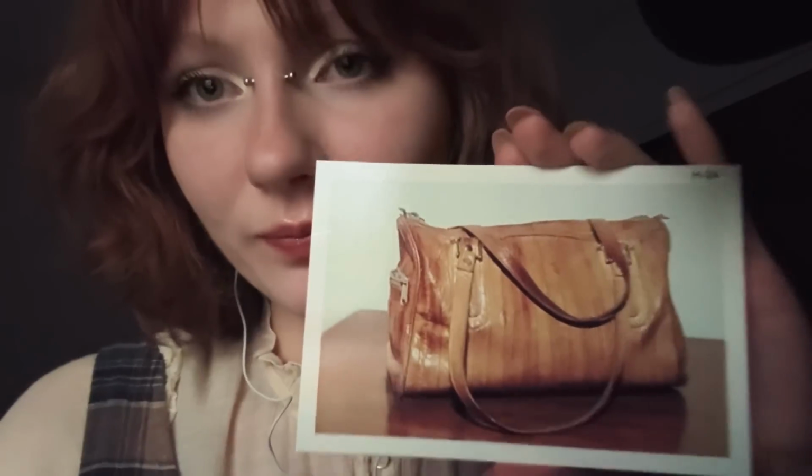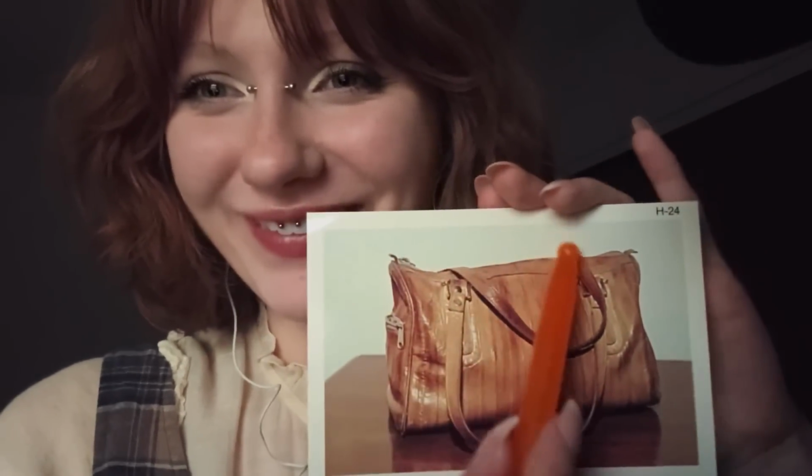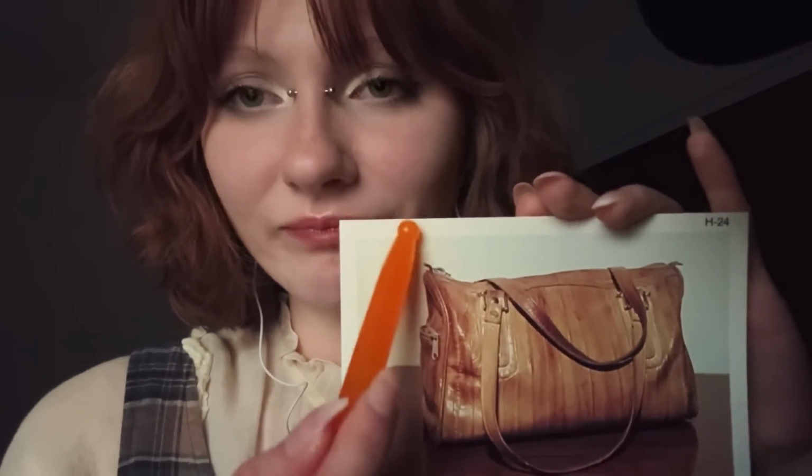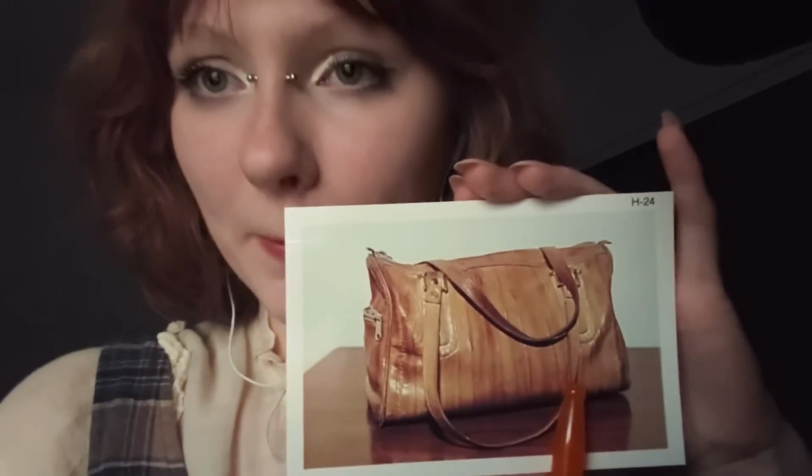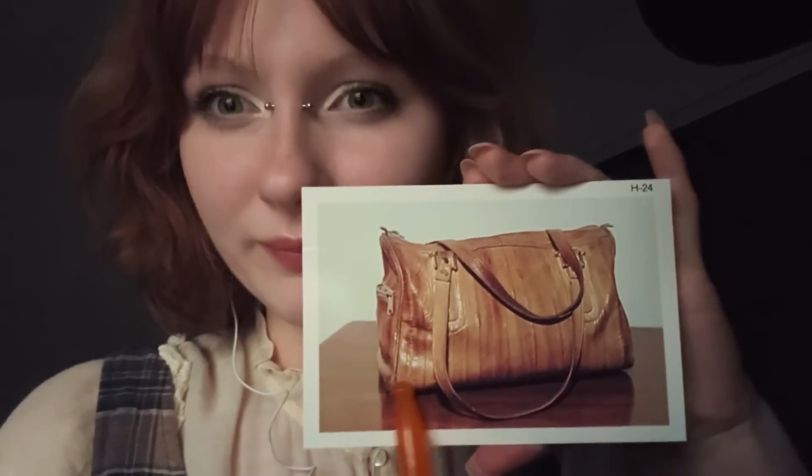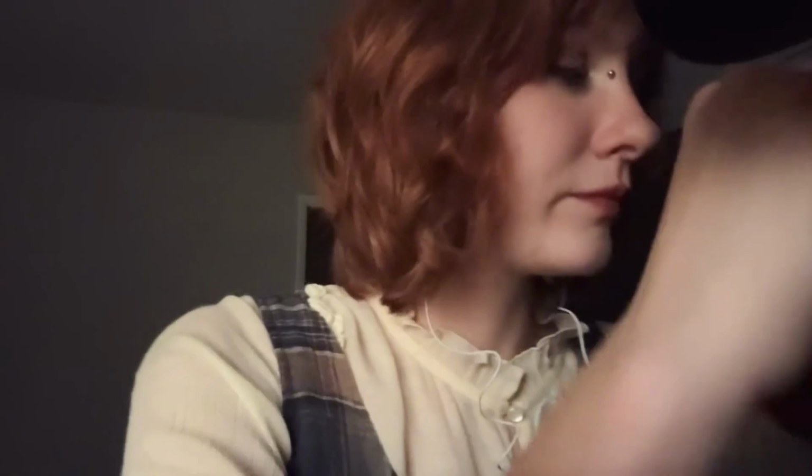What do you call this item here in the photo? Okay, perfect. What is another name for this object? Fantastic. What is this object used for? Excellent, excellent.